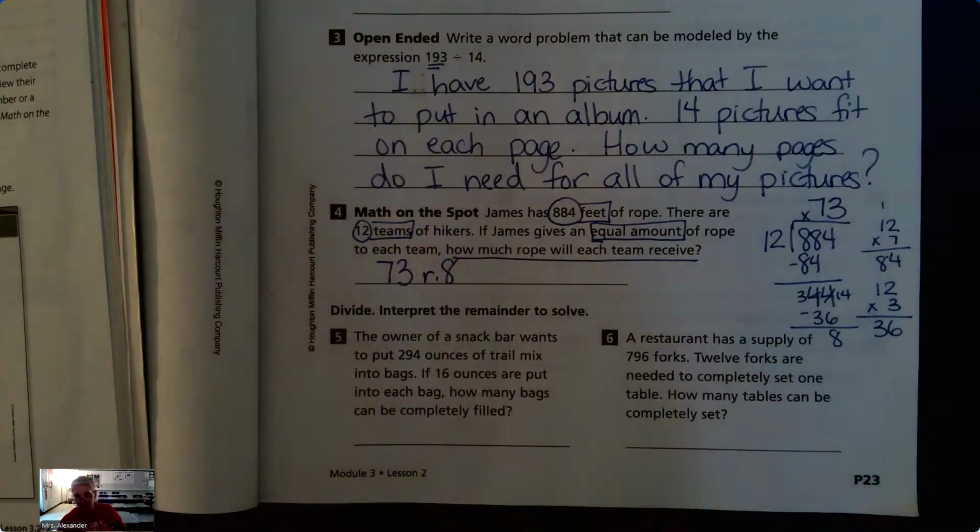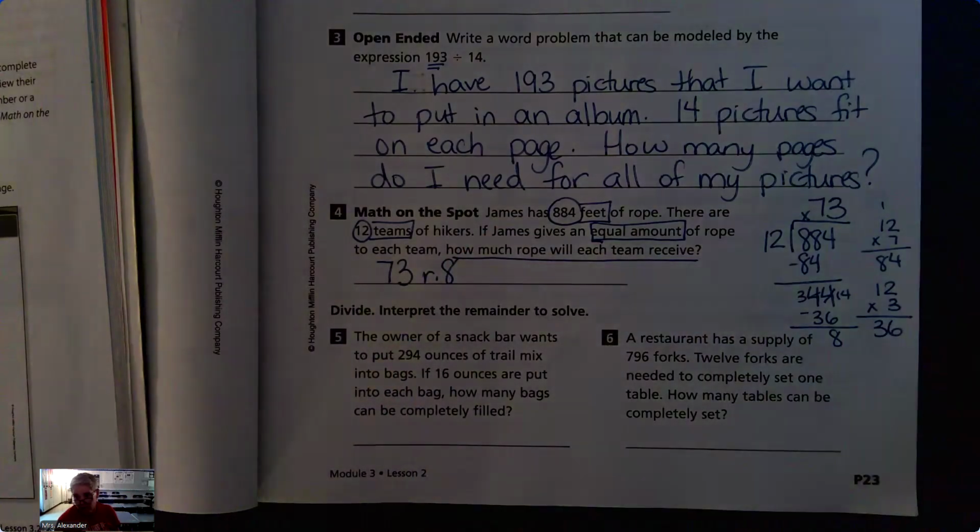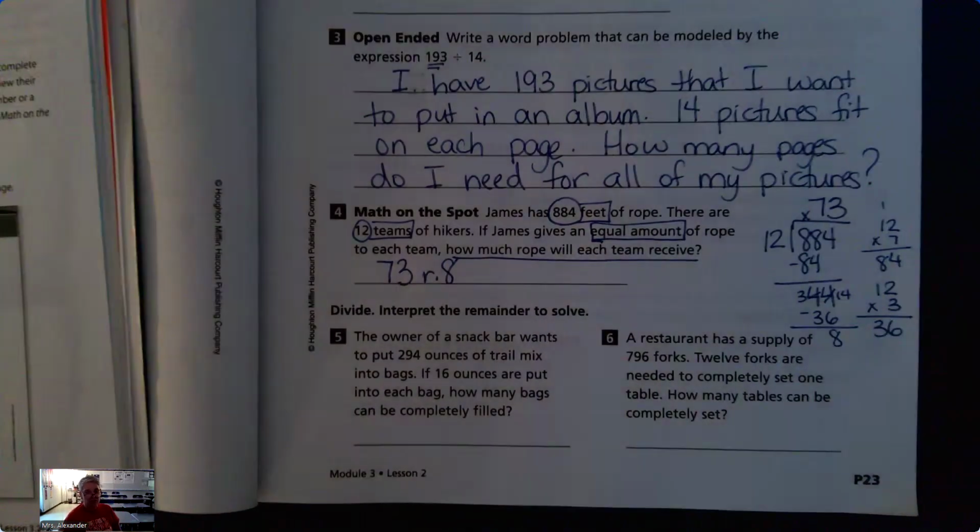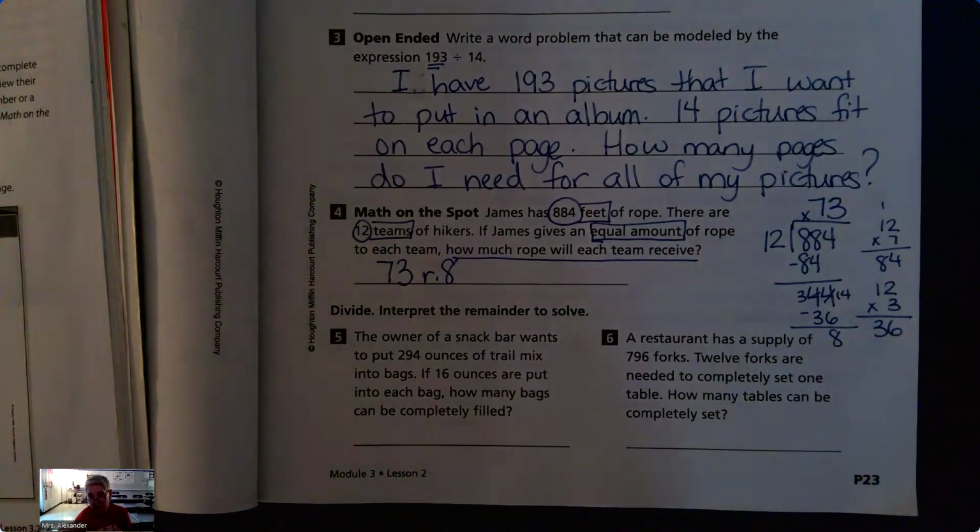Now, if he's giving an equal amount of rope to each team, and the rope is measured in feet, oh, I just gave you a big hint. Can I say he gave them 73 remainder 8 feet? Doesn't sound quite right. Can I just say he gave them 73 feet? Well, what's going to happen to that if I just drop that? Can I say he gave them 74 feet? Well, he's not giving them 74 feet, is he?